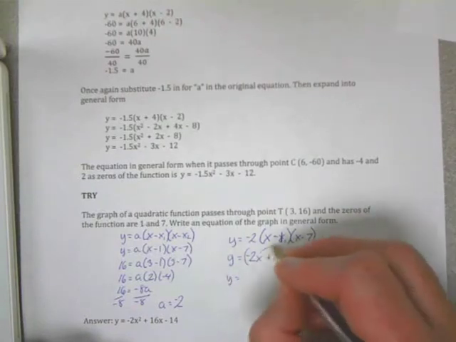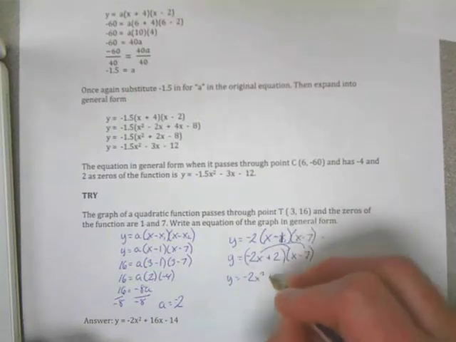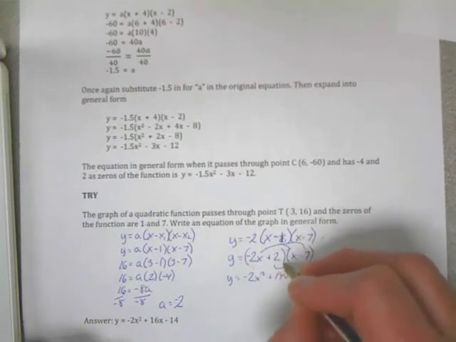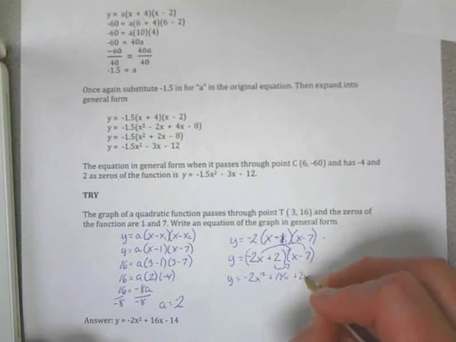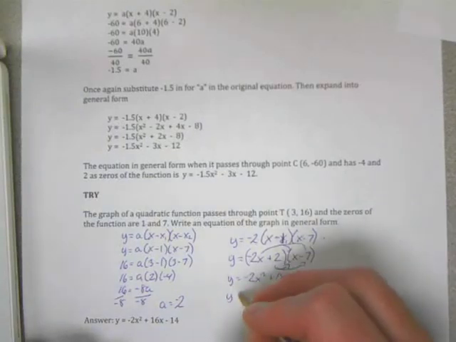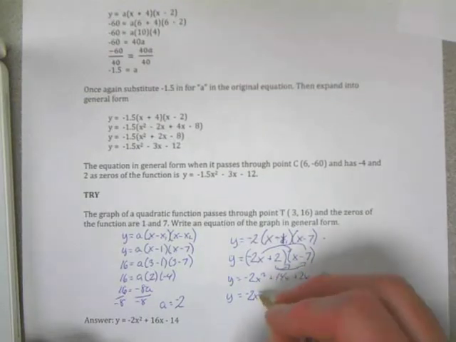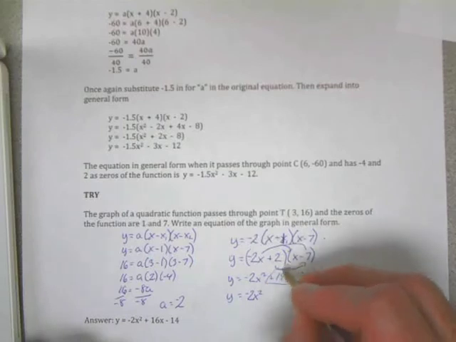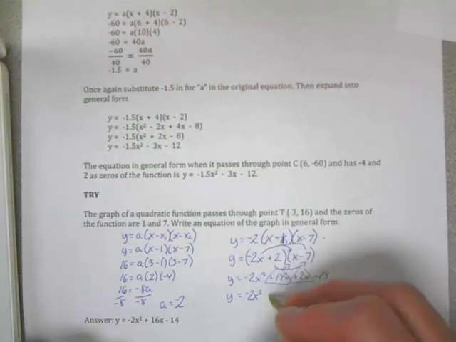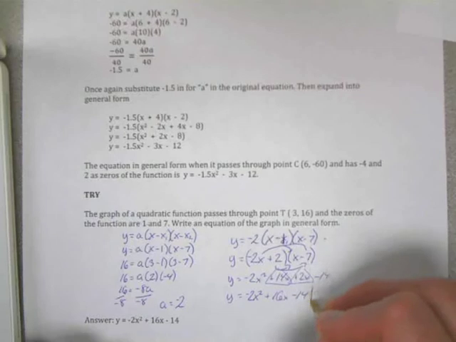Y is equal to negative 2x squared plus 14x plus 2x minus 14. Combine my like terms. Like terms have to have the same variable and exponent. There's only one x squared. Here I have x and x, so 14 plus 2 is 16x. And here minus 14, and there's my answer.